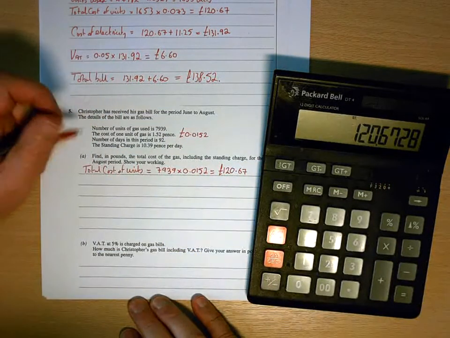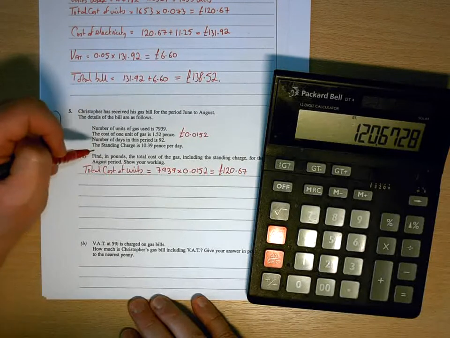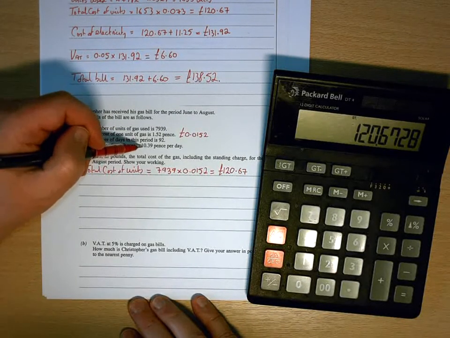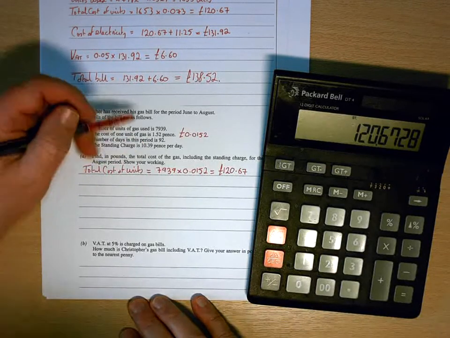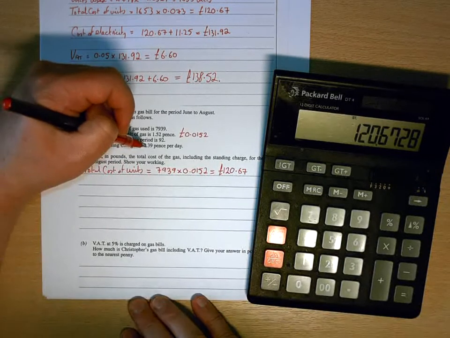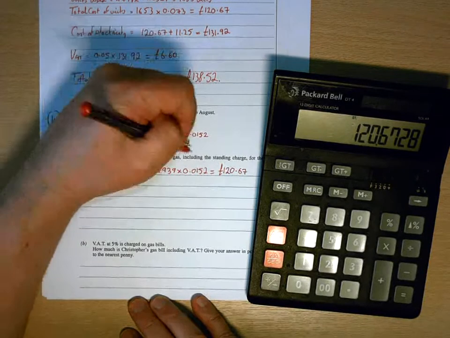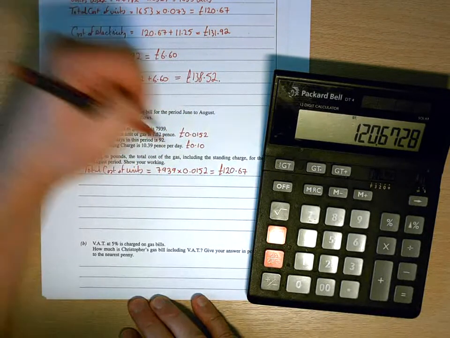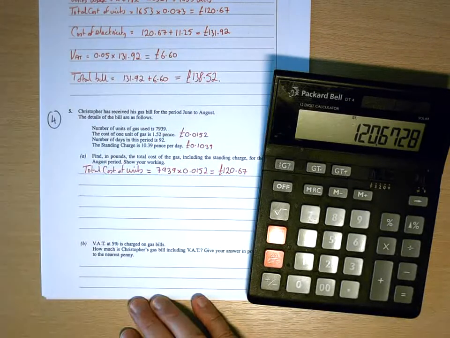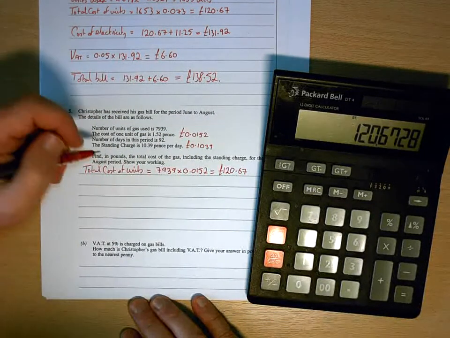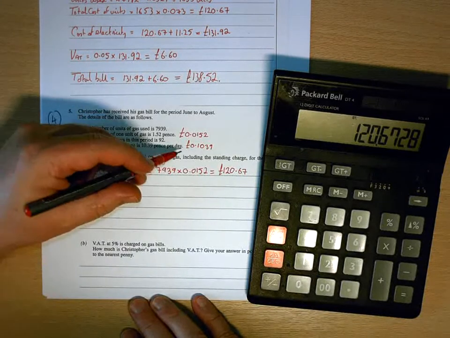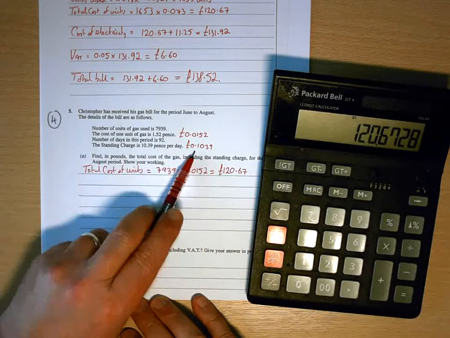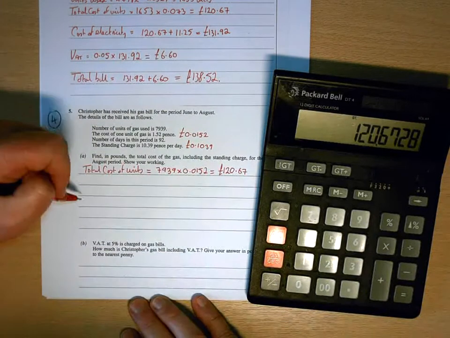Now this one is different because the extra service charge is paid on a daily rate rather than as a one-off. So 10.39 pence, let's change that now. 10 pence would be 0.10, so this will be 0.1039. So the standing charge that we have to add on to the cost of our units is going to be 92 lots of that 10.39 pence.